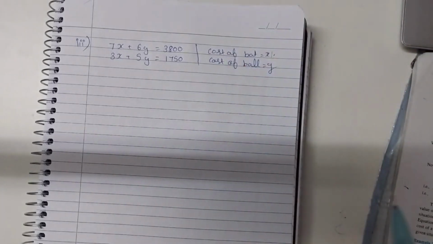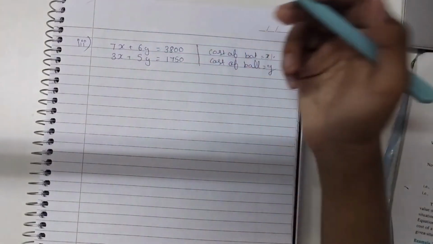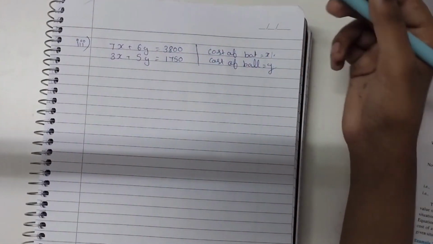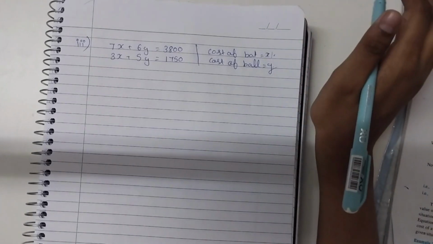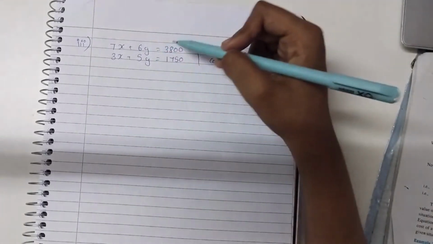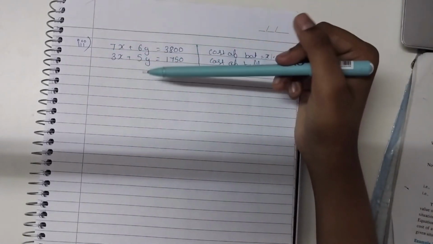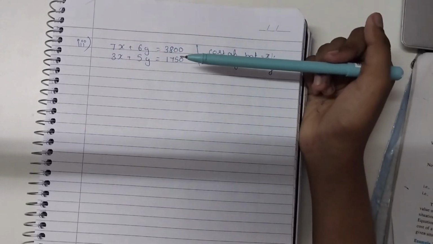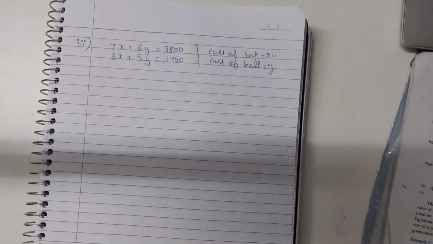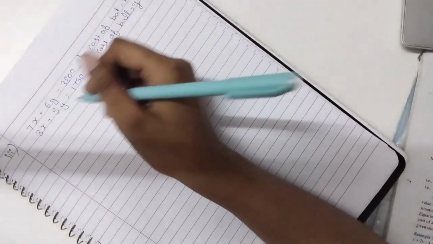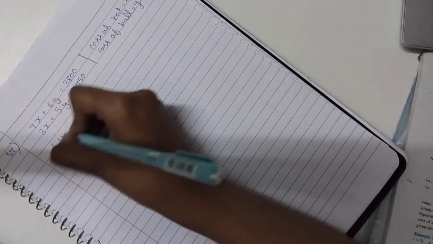Similarly, he buys 6 balls for the price of 1 ball being y. So the total cost of the 6 balls he bought would be 6 times y, so 6y. So the total cost of buying both the bats and the balls would be 7x plus 6y, which is equal to 3,800. Similarly, he buys 3 bats and 5 balls for the cost of 1,750. We need to find the value of x and y. So in the first equation, we're going to express y in terms of x.